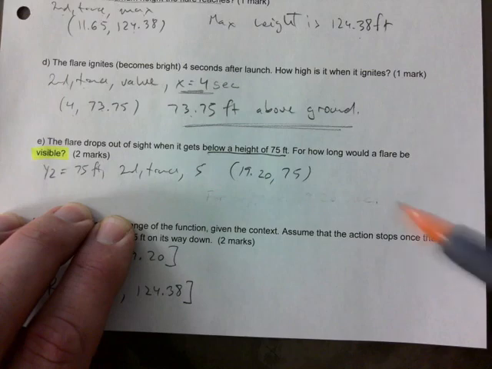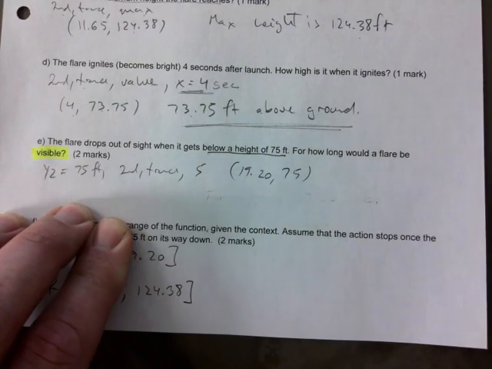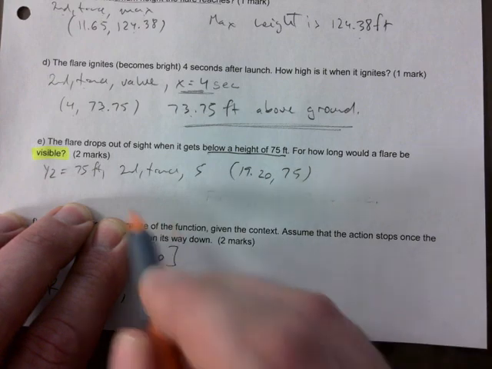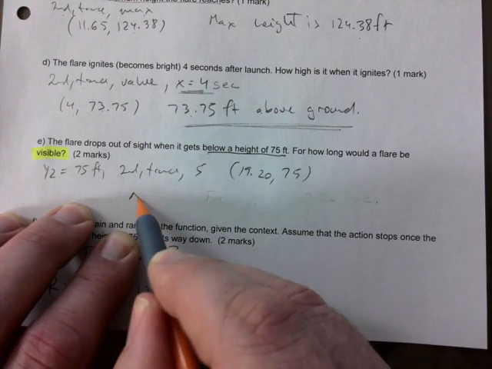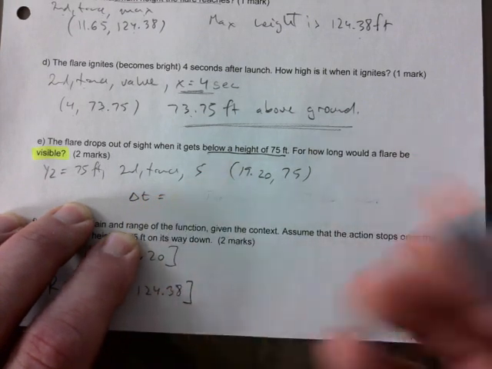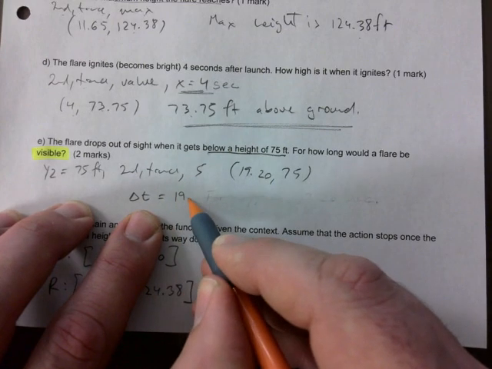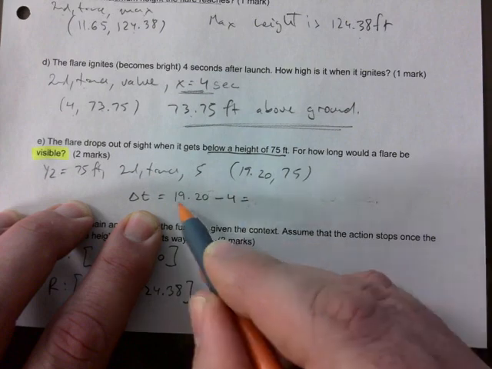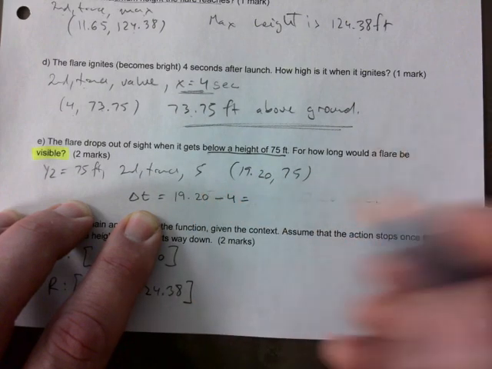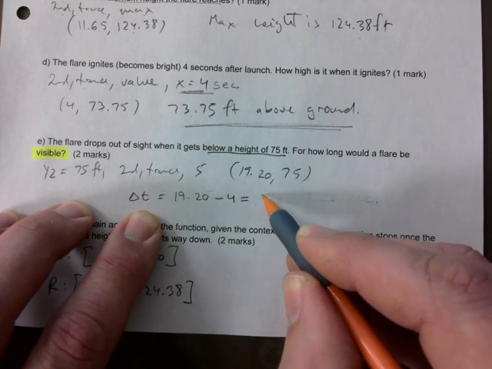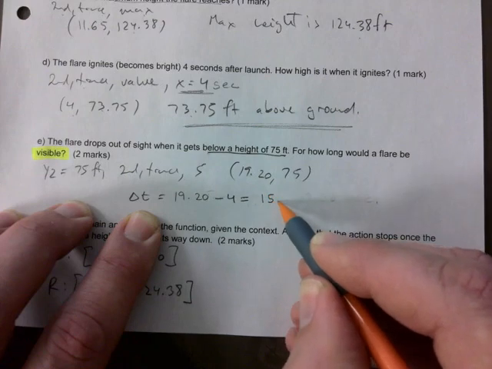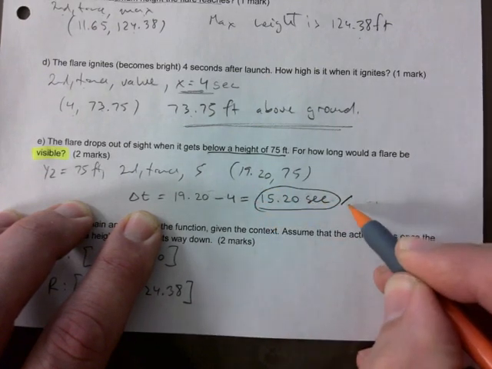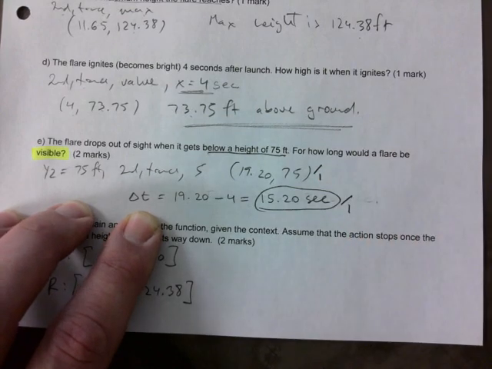If you found that. But visible starts at 4. And then it stops being visible at 19.2. So time, delta t in a sense, you go 19.20 minus 4. Because it's a whole number, you don't need to round to 4 decimals because it's not going to affect it. So that'd be 15.20 seconds. Okay, so this would be another mark for that and a mark for that. There we go.